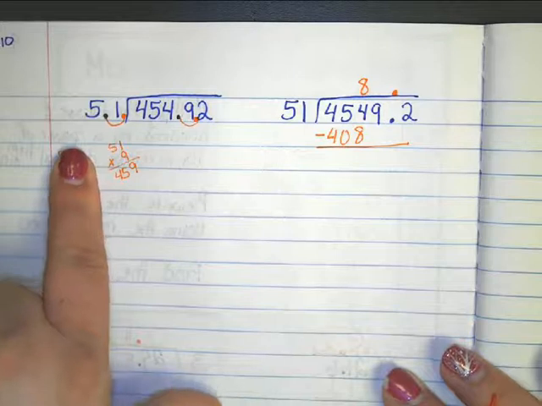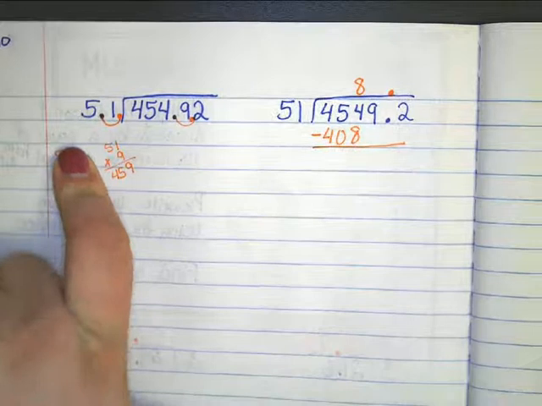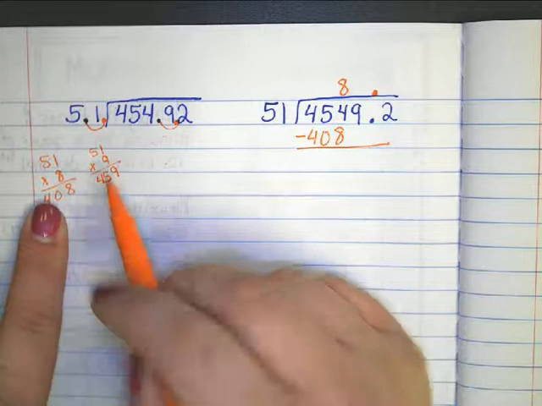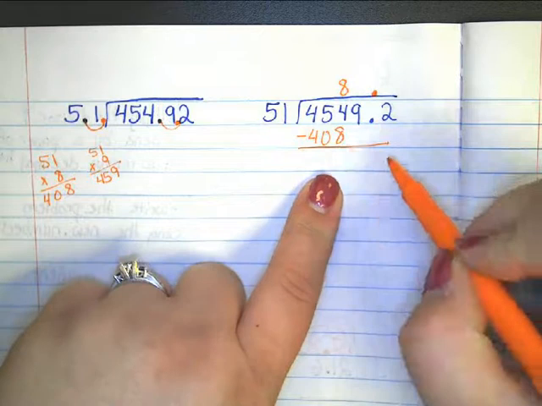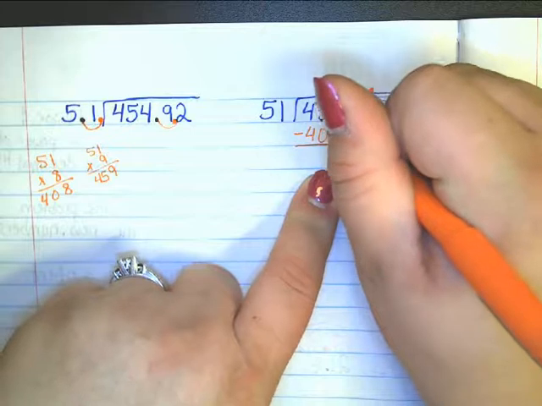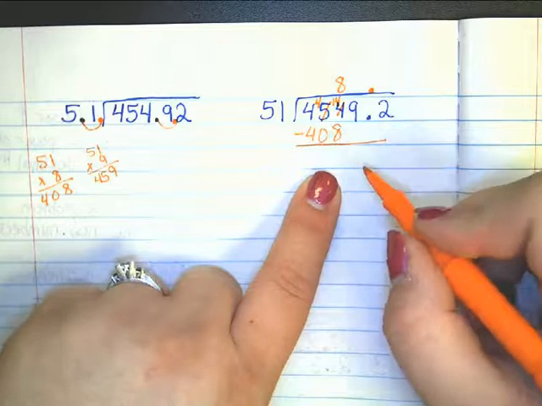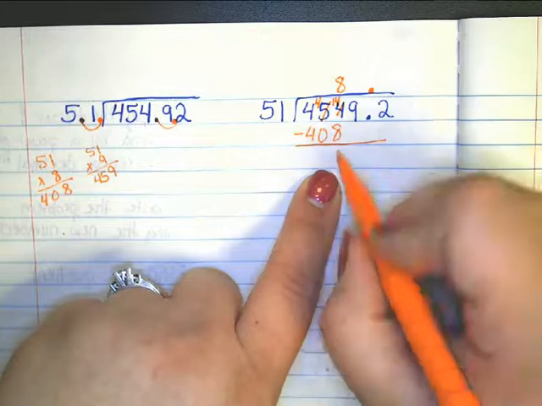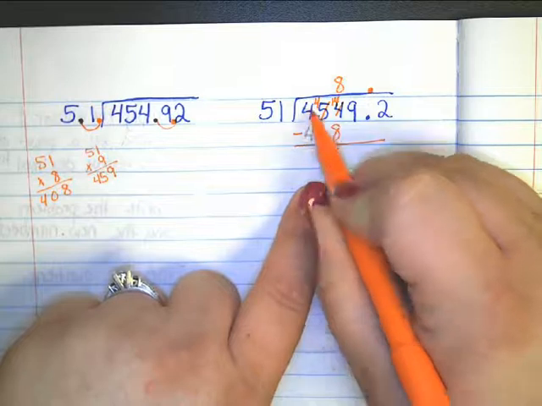Or maybe you made a mistake and you're multiplying over here. That's okay to show work. I have to do it too. Okay, 4 minus 8. Can I do that? So borrow, 5 becomes a 4. 4 becomes a 14. 14 minus 8? It's 6. 4 minus 0? 4. 4 minus 4? 0. So now, bring down my 9. I got 469.